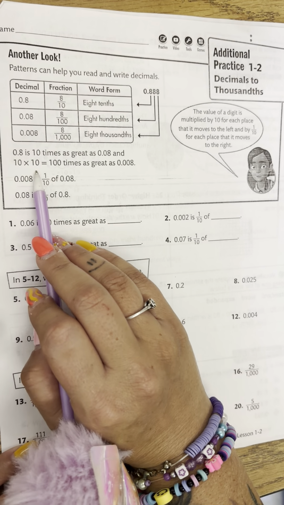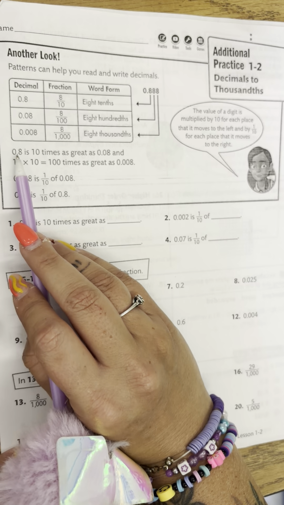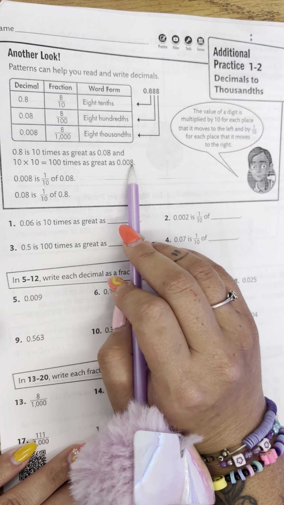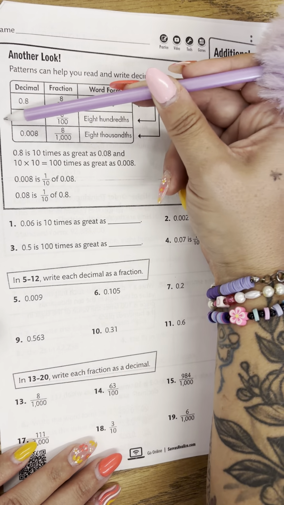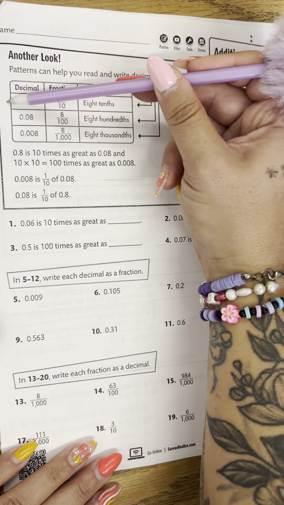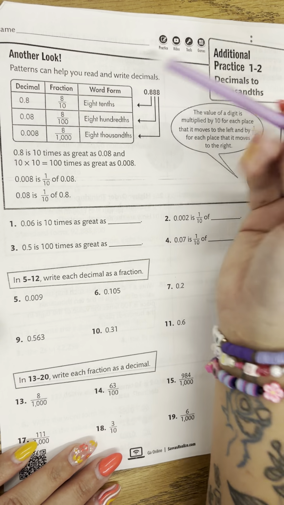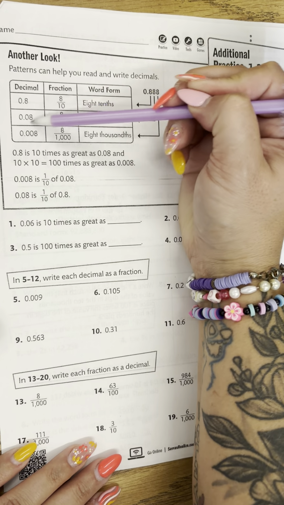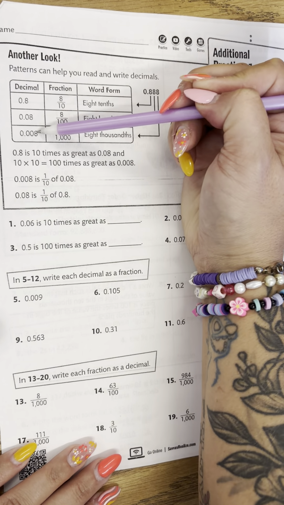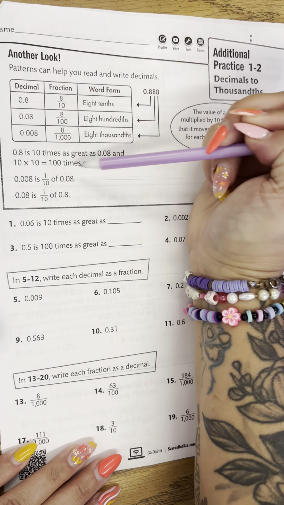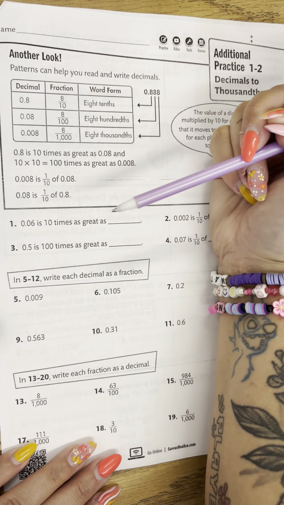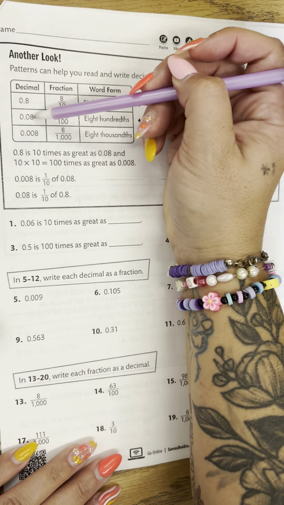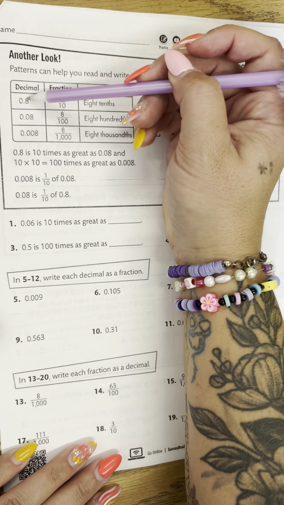Now, 10 times 10 equals 100 times, so 8/10 is 100 times as great as 8/1000. Because in our place value, we would jump 2 times up. So that is 100 times as more. Now if we think about it the opposite way, going from a smaller place value to a larger place value, you could say that 8/1000 is 1/10 of 8/100, right? Okay, and also 8/100 is 1/10 of 8/10.